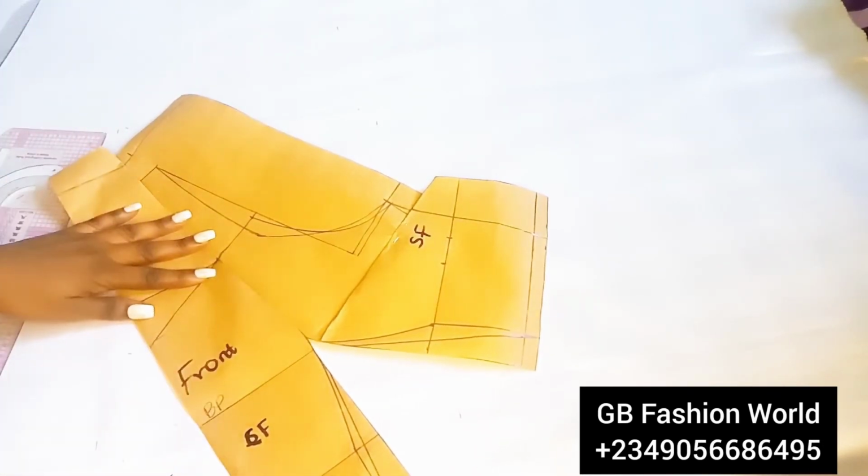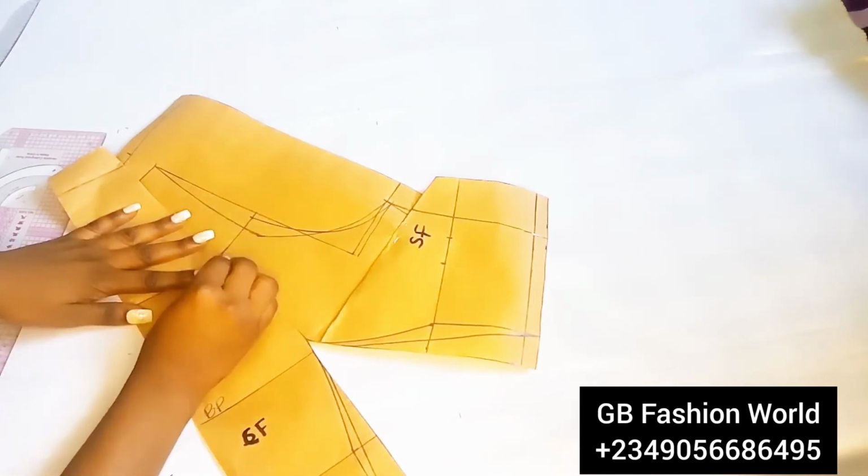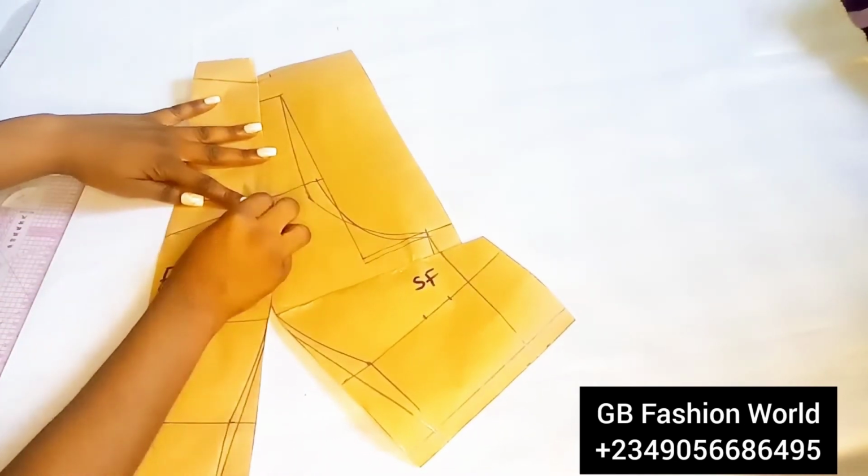Did you see? So I'm going to just cut up this part. I'm going to pin it down and cut it out.